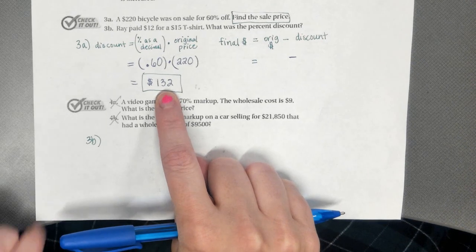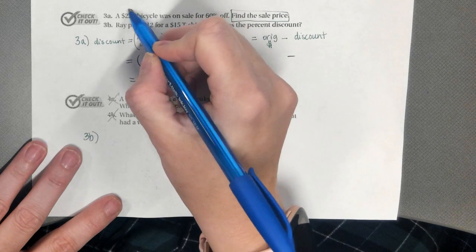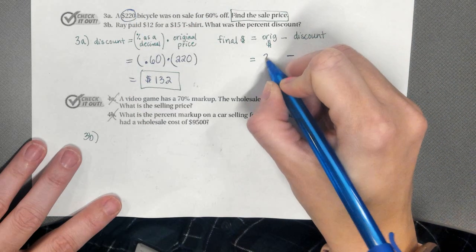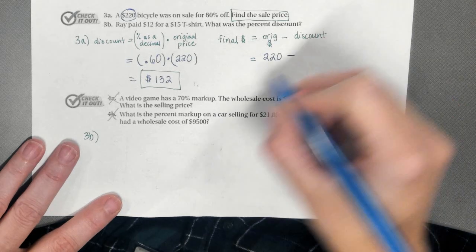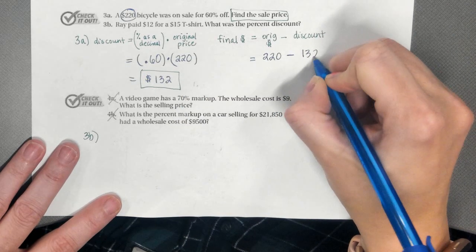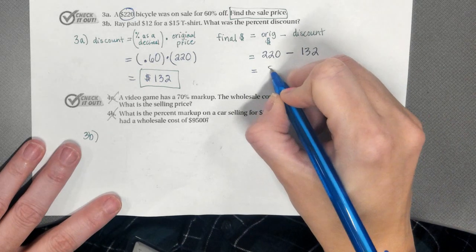So your original price is how much the bike costs at the start, which was $220, minus the discount, which we just found was $132. Erica, what did you get for your final price?